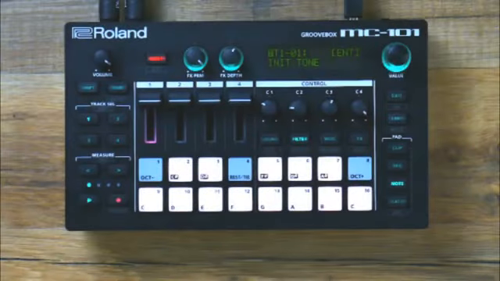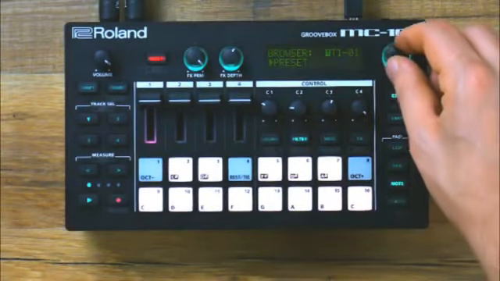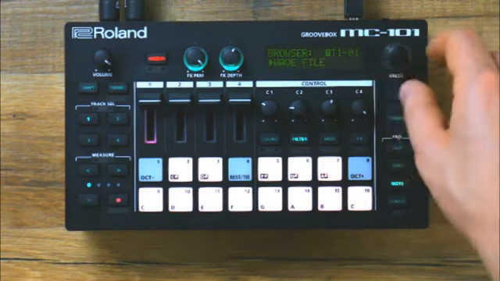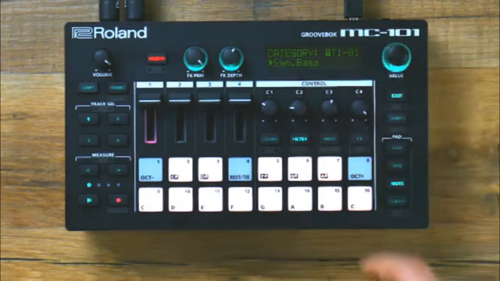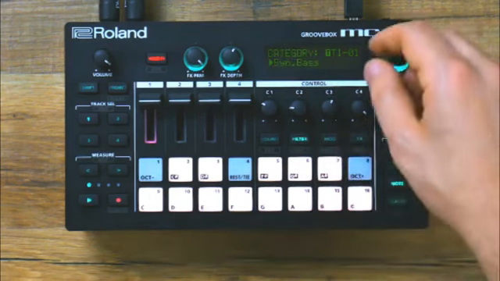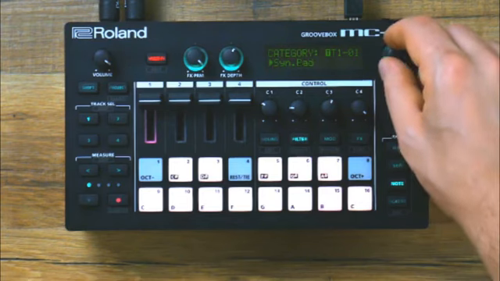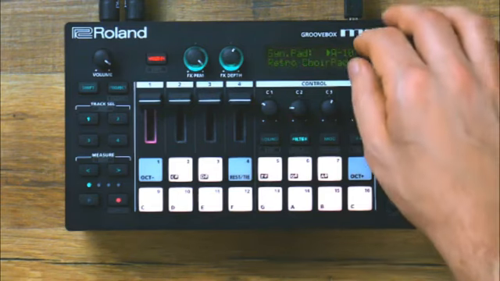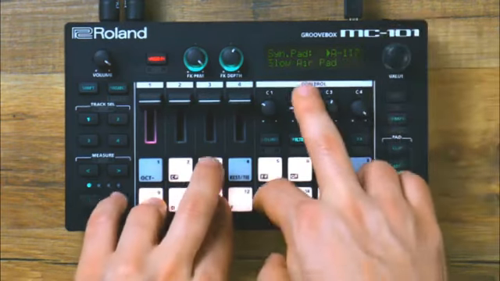To choose a sound on the MC101, click the Value knob in, select whether you want to use a preset, import a sound from a project, or load a sample off of the SD card. In this case, I'll hit Preset. And then it'll take me to the Categories page where I can search through the different categories of sounds available on the MC101. If I want to use a synth pad, I can click the Value knob in, and then I can browse through the different presets that are available.